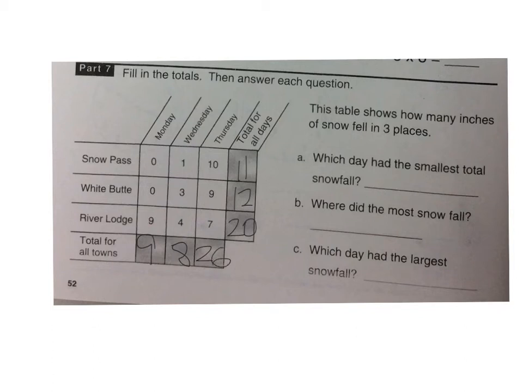Okay, so make sure you have the correct numbers so that if we have the correct numbers here, we'll be able to answer our questions more accurately. So here they're asking you which day had the smallest total snowfall. So what we want to know is the total snowfall. Was it Monday that had the smallest total, Wednesday that had the smallest total, or Thursday that had the smallest total? So when I look at the total for Monday, I see I have 9, Wednesday has 8, and Thursday has 26. So if I'm looking for the smallest, I know that 8 is the smallest.